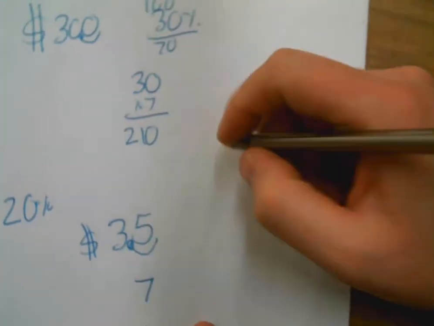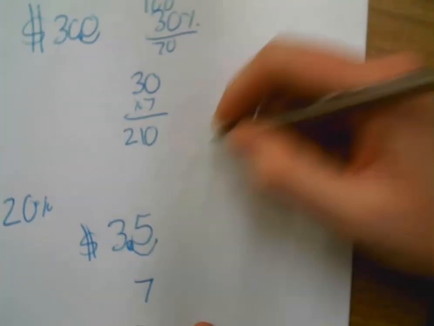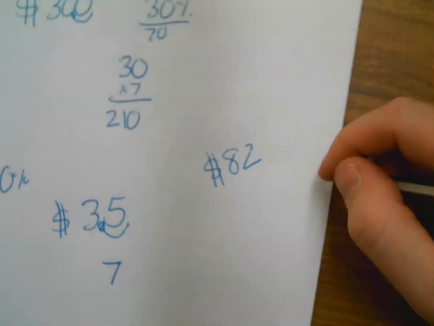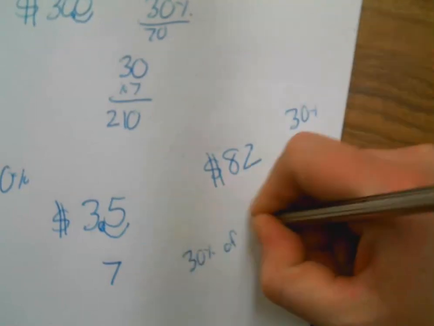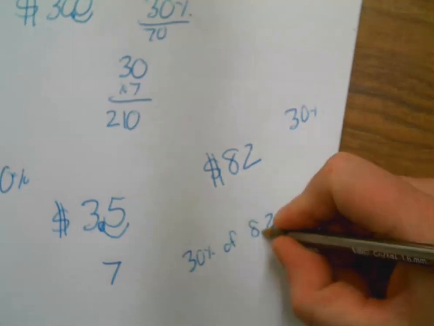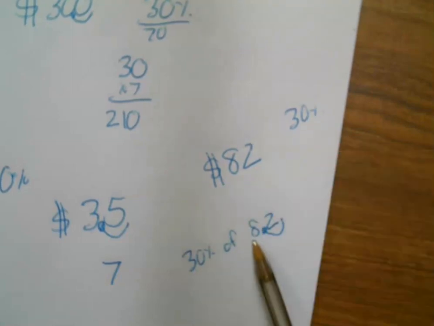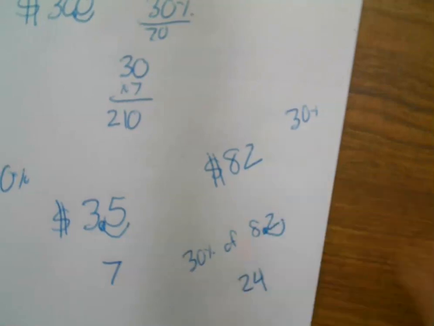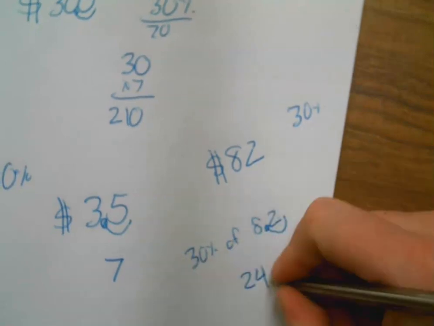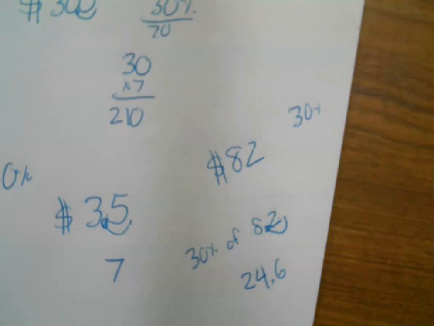If I have a meal and it cost $82 and I want to know what's 30% of that, 30% of 82, and I'm just estimating. I move the decimal over 1. Well, 10% would be $8. 8 times 3, 24, is going to be about 24. Now, it might not be exact. You could say 2 times 3 is 6 and make it exact.